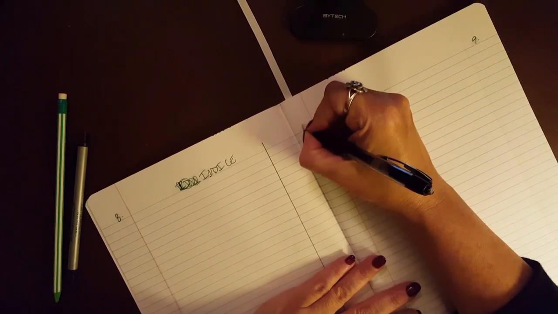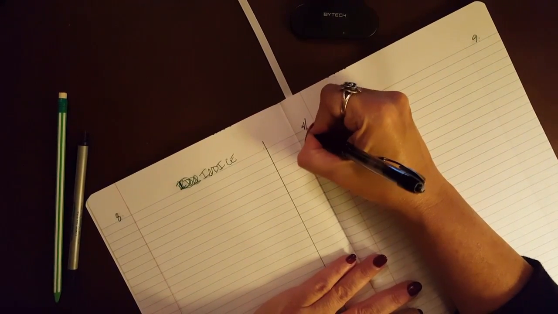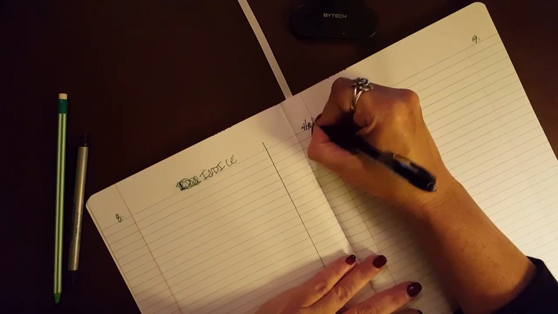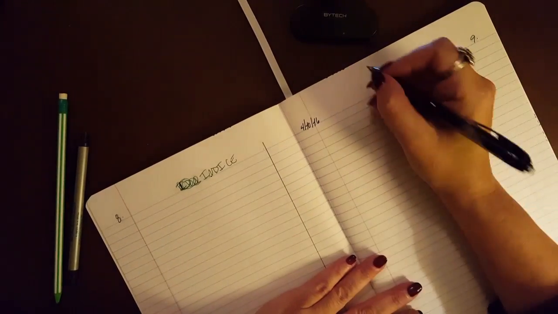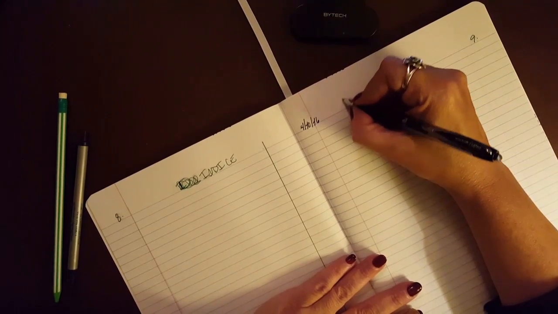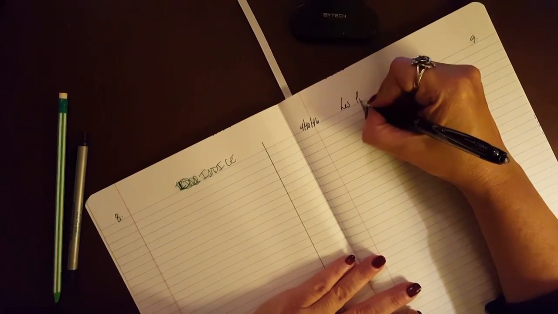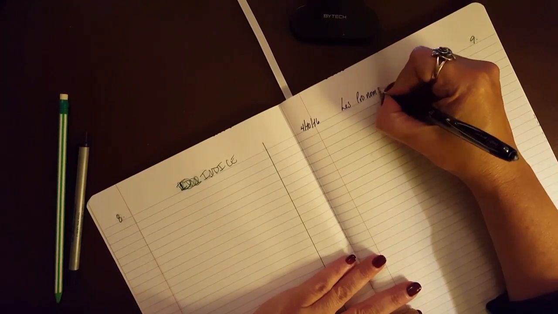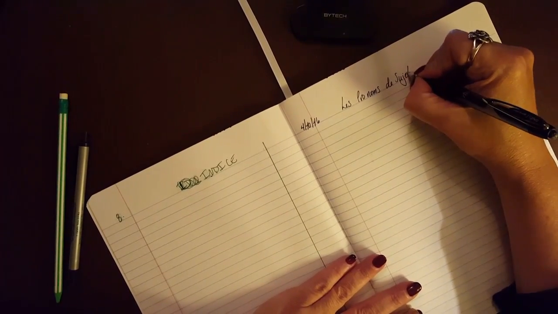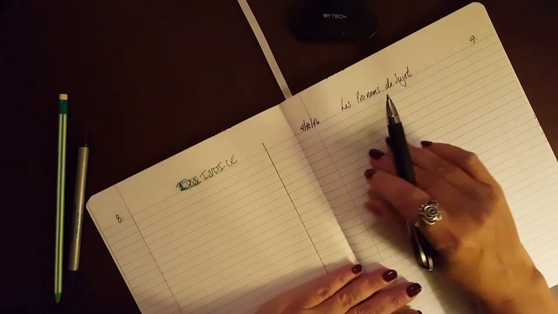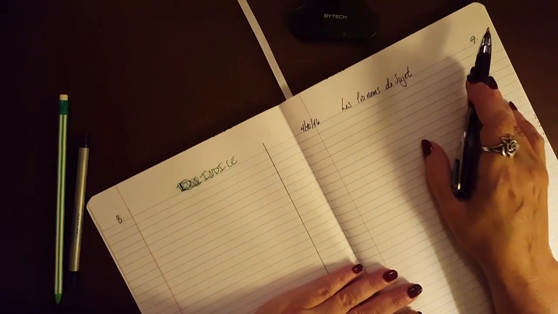So I'm going to go down and put today's date. C'est le 4 octobre 2016. Et pour le titre, for the title, today we're going to start with les pronoms de sujet. Les pronoms de sujet. And these are subject pronouns.